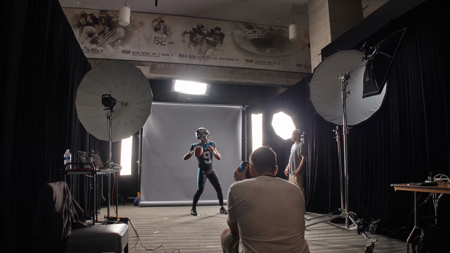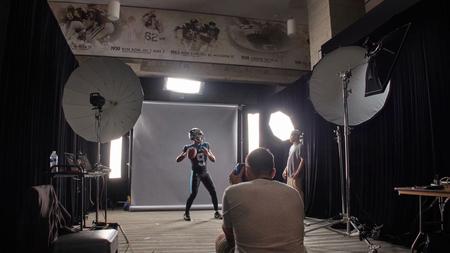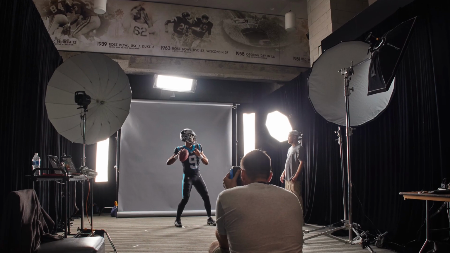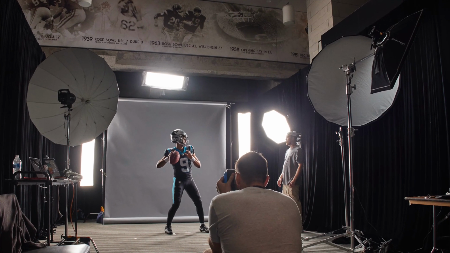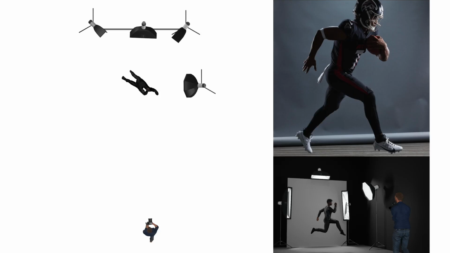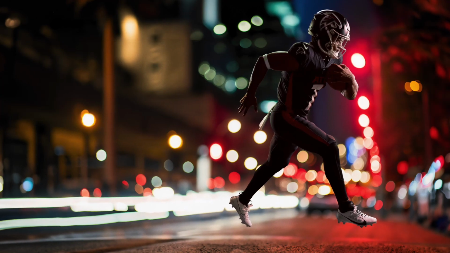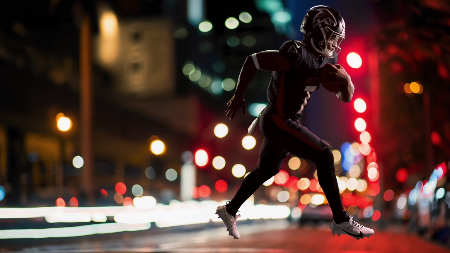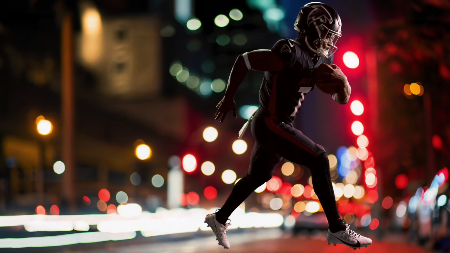Then it was time to shoot the action. So I decided that we were going to do some really edgy shots, and we did that by using a 70 centimeter or 28.5-inch Octabox over here on camera right, sort of equal in depth from me to the background, in line with where the model was going to be running. And the art director had them go through the plays. Depending on which position they played, he would have them do different things, and that's how that worked out.